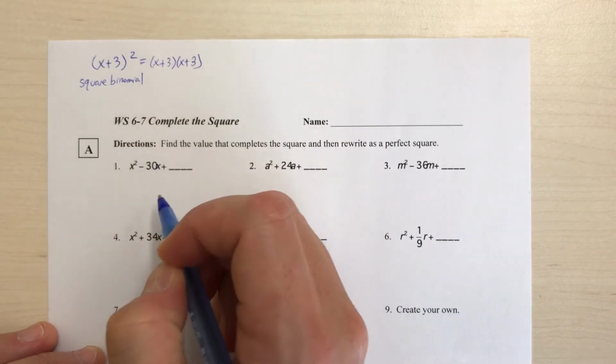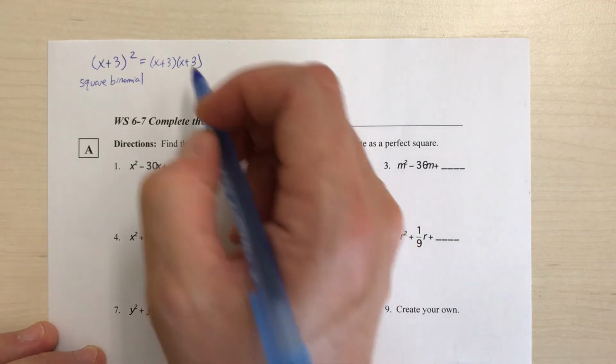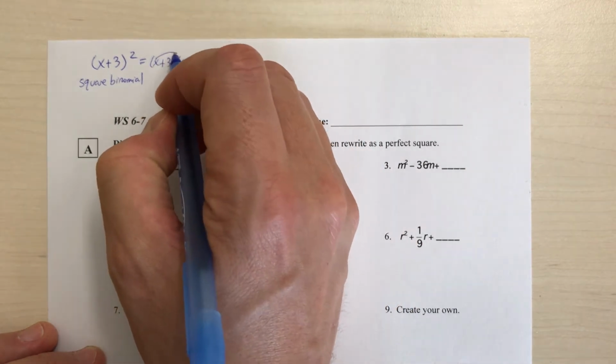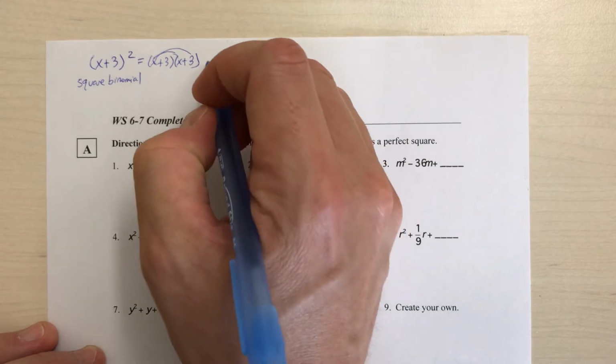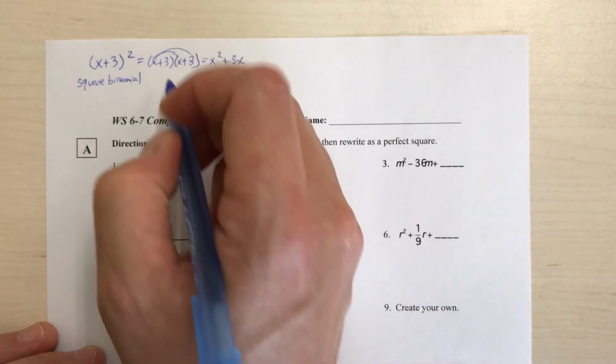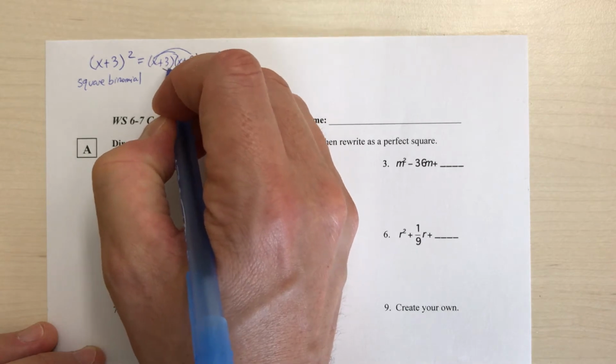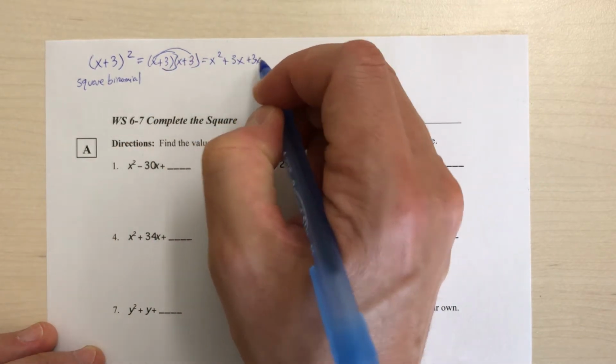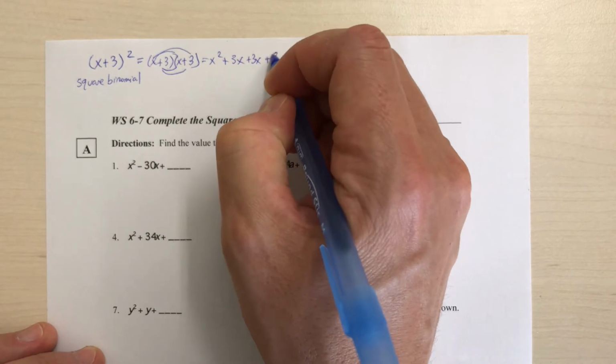Whether you call it FOIL or, as I like to say, double distribute, I'm going to distribute this x. So x times x, we get x squared. And then we get x times 3 is 3x. And then we distribute again. That's 3x, and then 3 times 3 is 9.